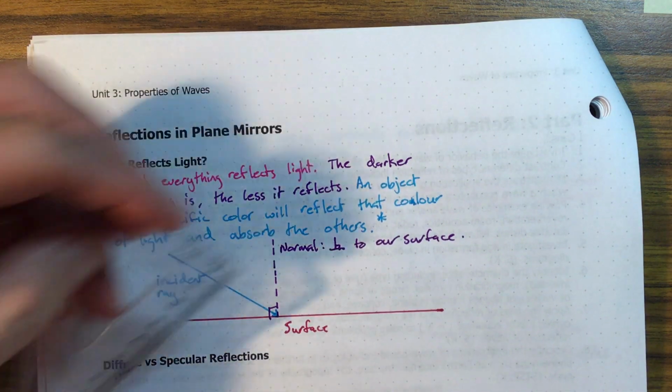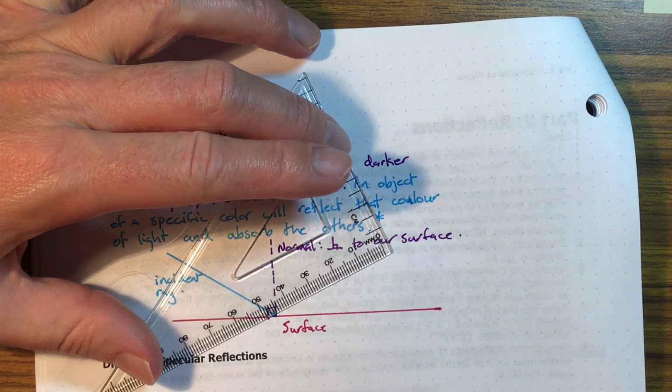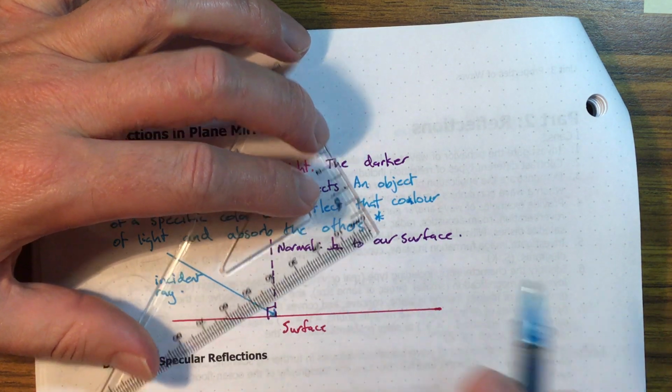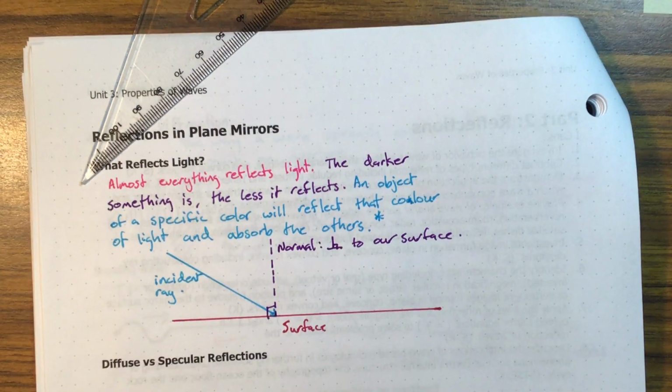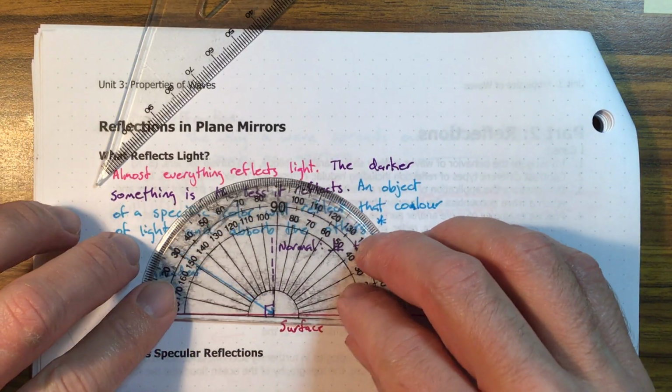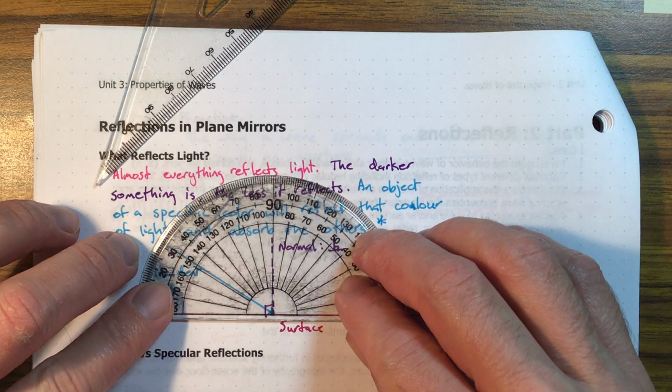Then, a reflected ray, and I'm not being very precise here. I should have myself a protractor. Let's see how good I did that perpendicular line.